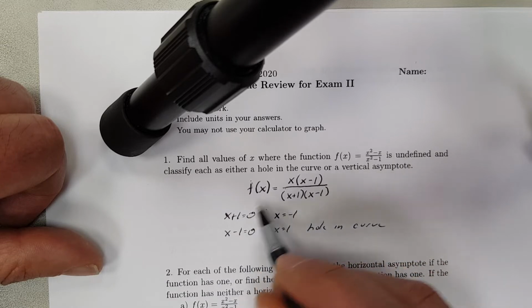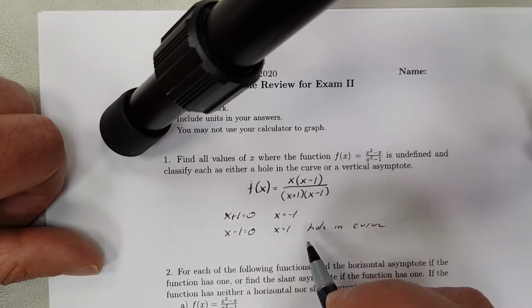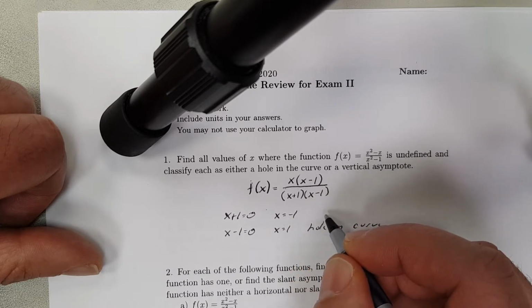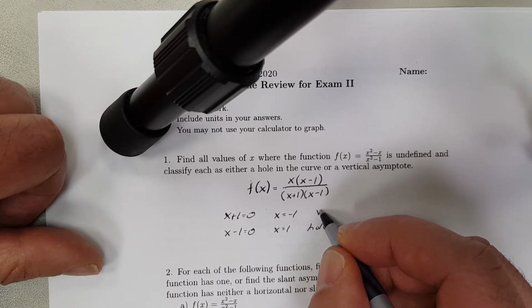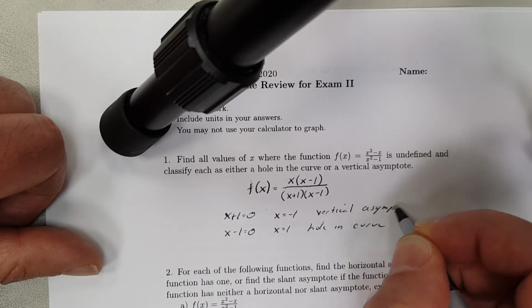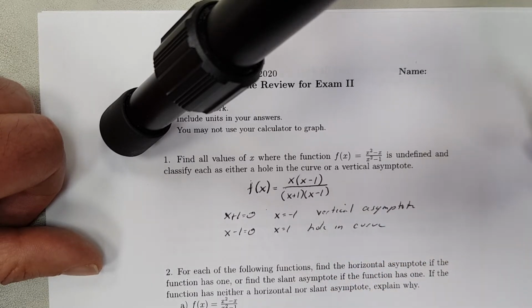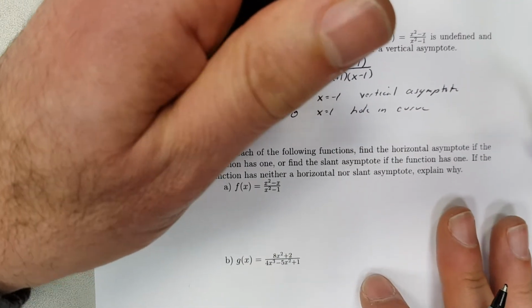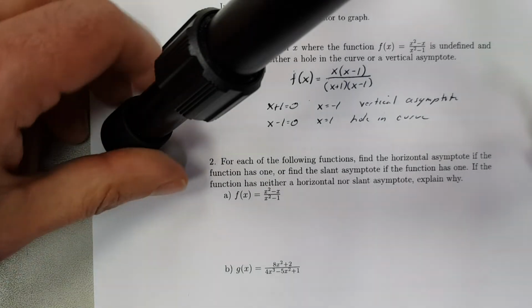And the x plus 1 equals 0, there's nothing in the numerator to cancel it with. That is a vertical asymptote. We have a vertical asymptote at x equals negative 1. And that's it for the whole question. Let's move on to question number 2.